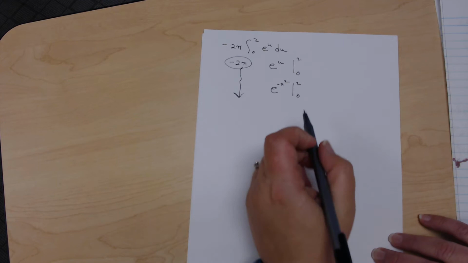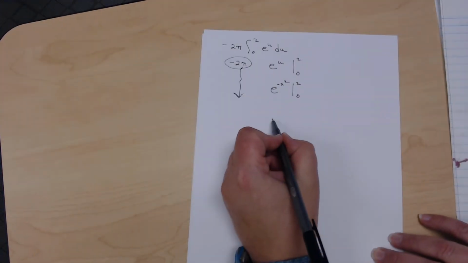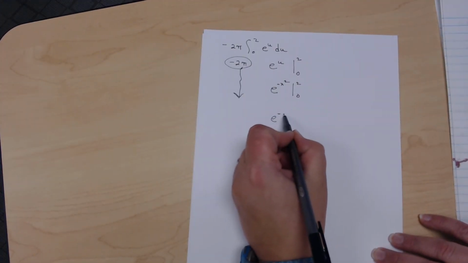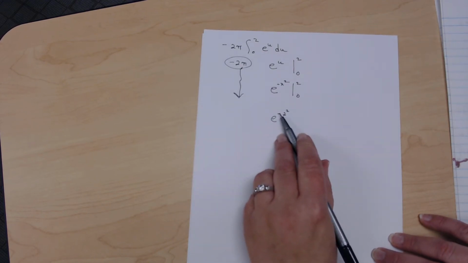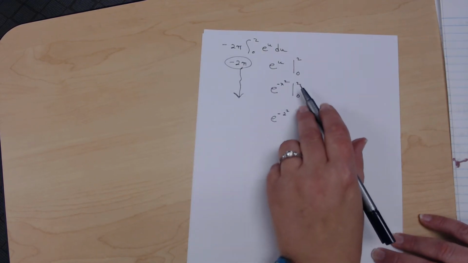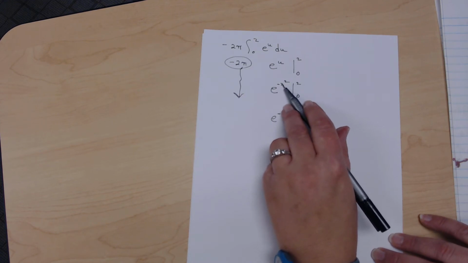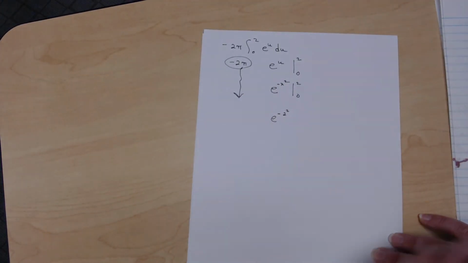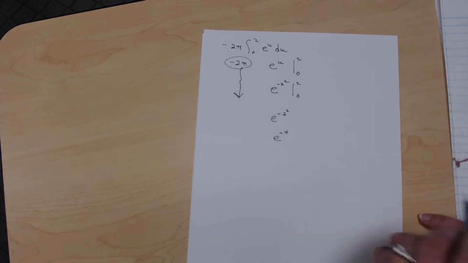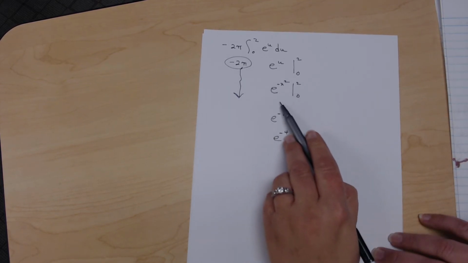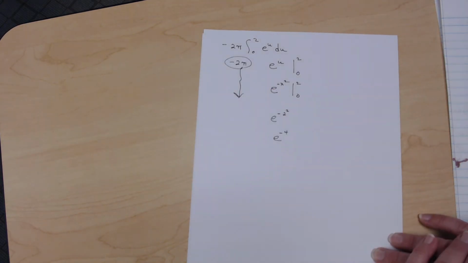Okay. So now we plug in the 2. We get e to the negative 2 squared, but remember this negative doesn't have anything to do with that x because we're squaring the x and the x is a 2. So this then actually becomes e to the negative 4. This negative is just kind of tagging along. It's kind of like this guy almost.